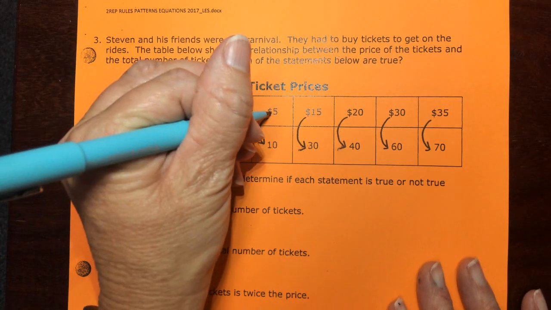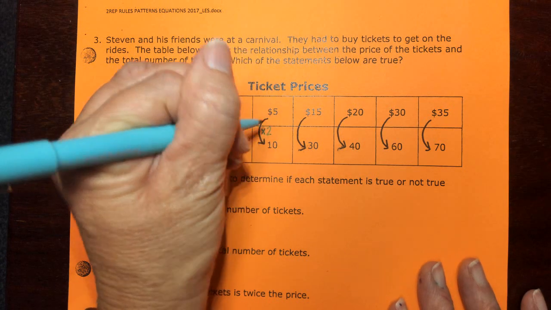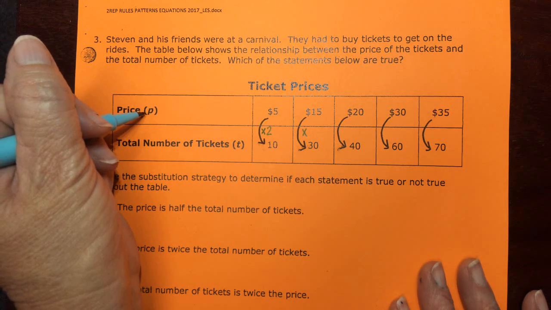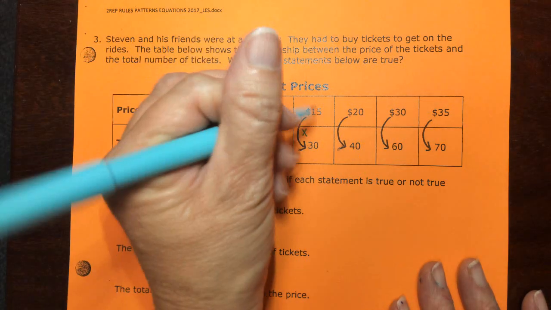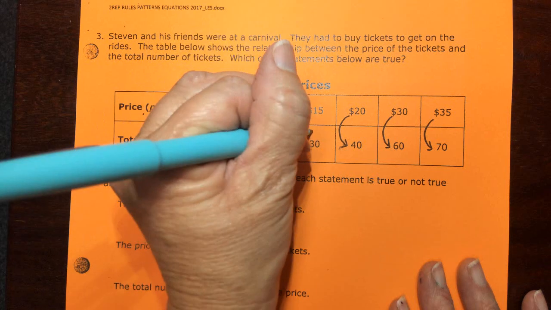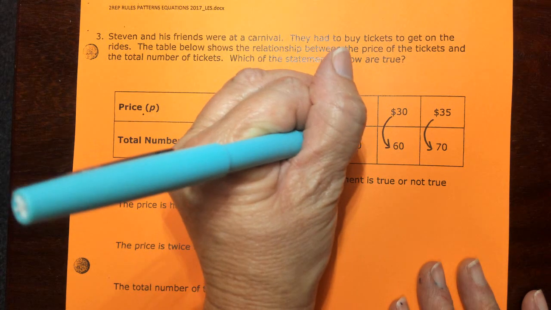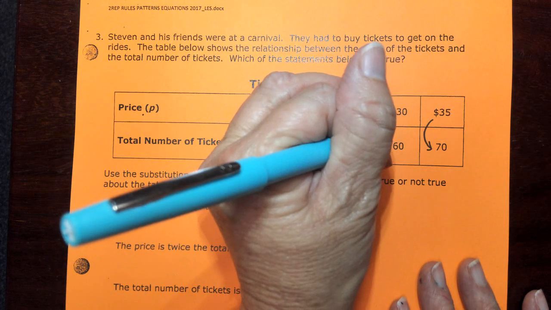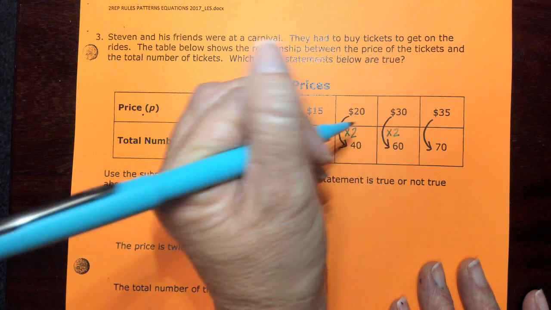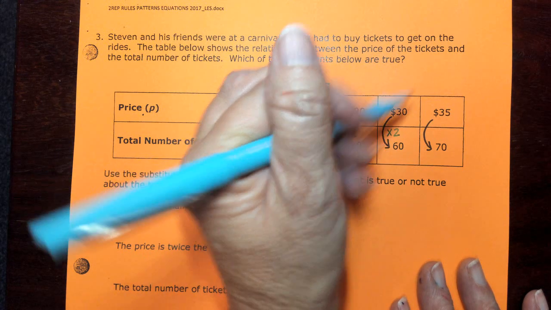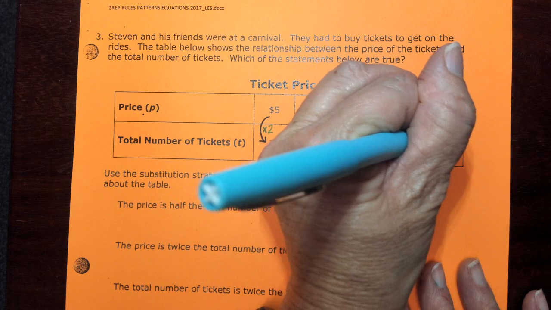So if you thought that you were multiplying by 2 every time, the price of the ticket multiplied by 2 to get the total number of tickets, you are correct. We're going to take each P value, the price, and multiply it by 2 to get the total number of tickets.